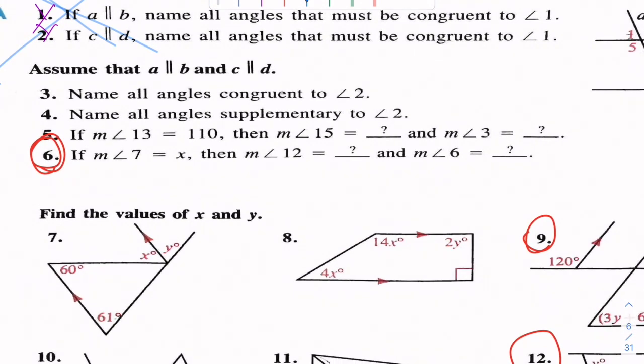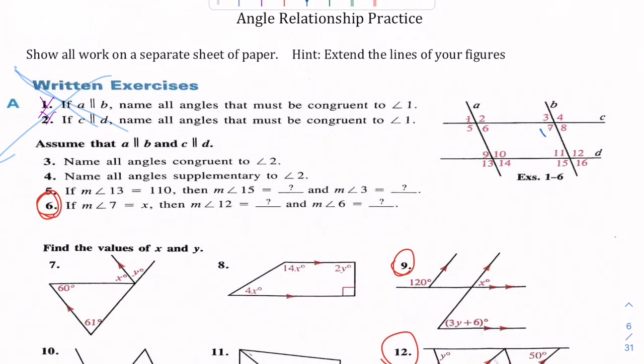Okay, number 6. If angle 7 equals x, then angle 12, where is angle 12? Oh, it's right here. Are we assuming? Oh, yes. Okay, assume that the lines are parallel, so we're given that. Sounds pretty easy. This is just x because they are alternate interior angles, right?